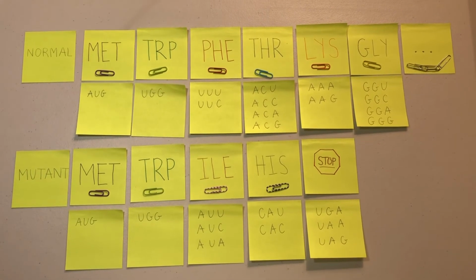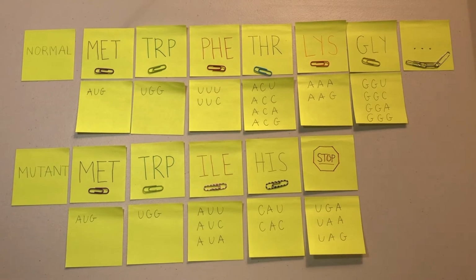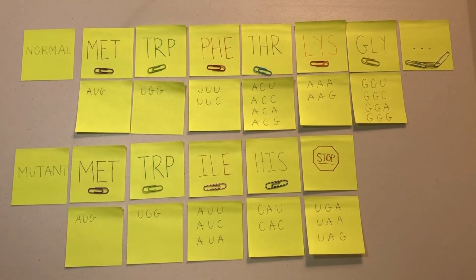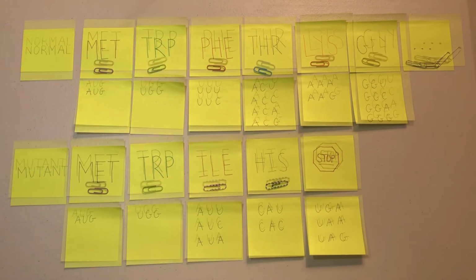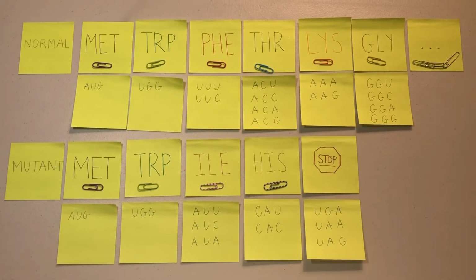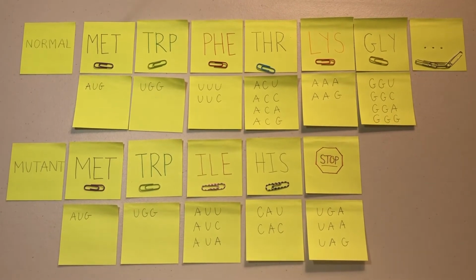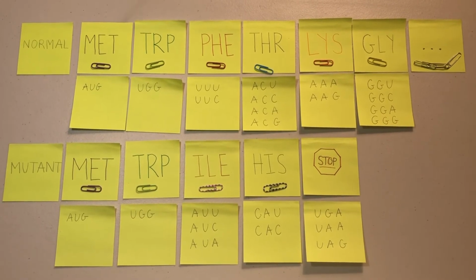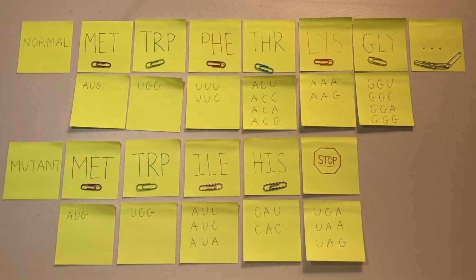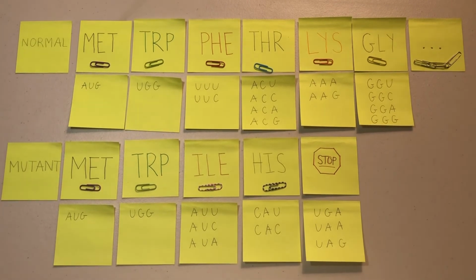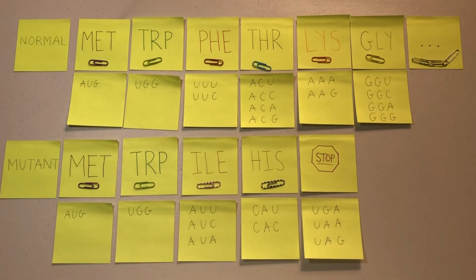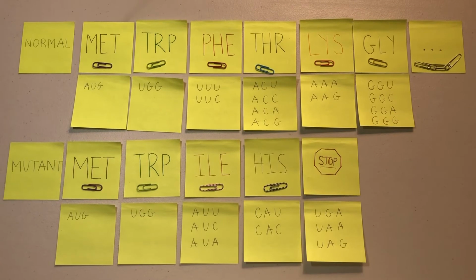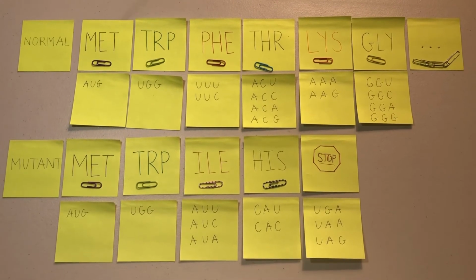Now we need to continue to look at the codons to determine the coding sequence of the normal and mutant mRNA strands. When we get to phenylalanine and isoleucine, we can see that both the codons for phenylalanine start with two U's, and the only codon for isoleucine with two U's following the A is AUU. Now the only codons for histidine start with C's. This means that the codon for phenylalanine is UUC.